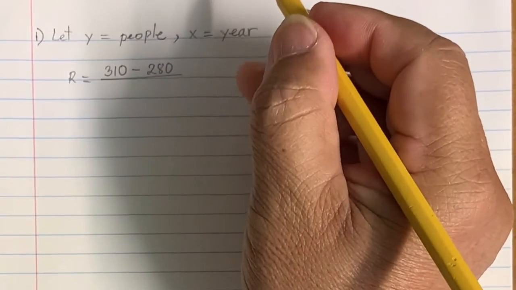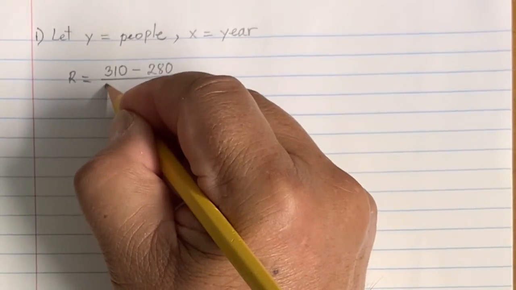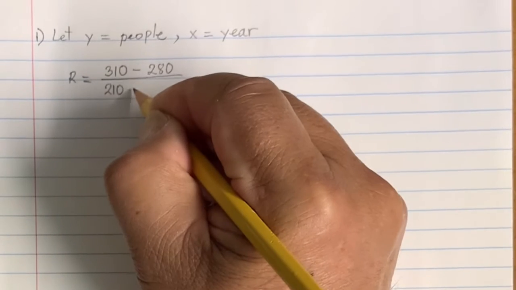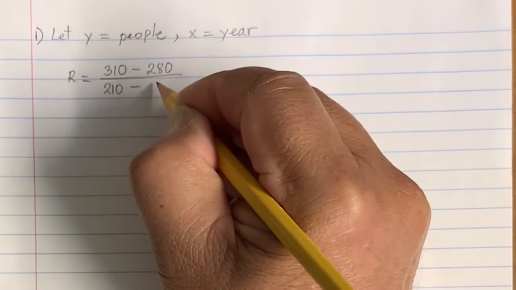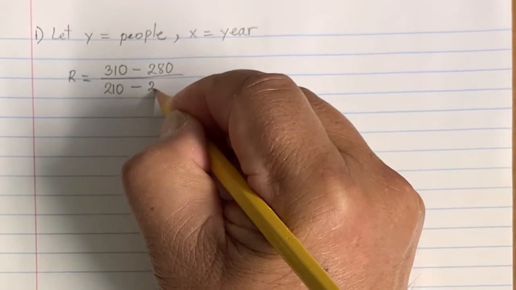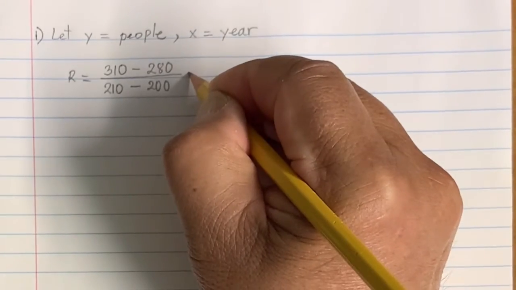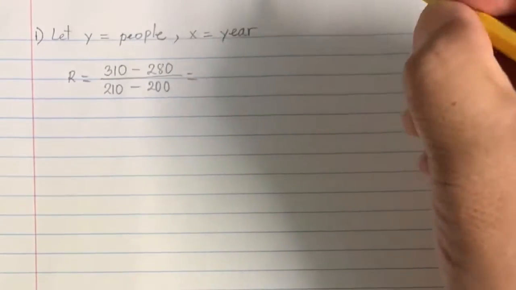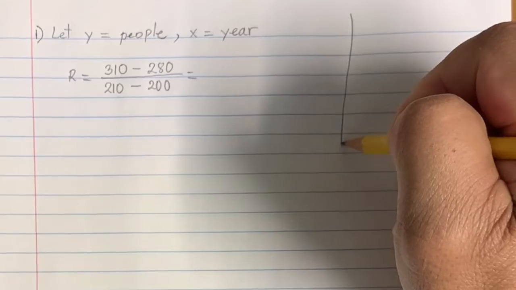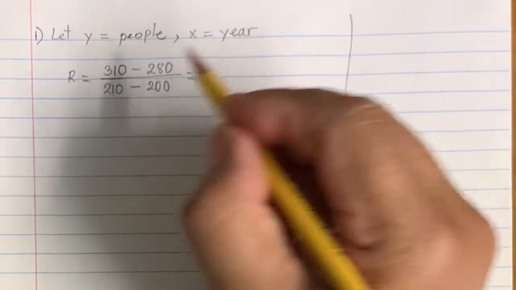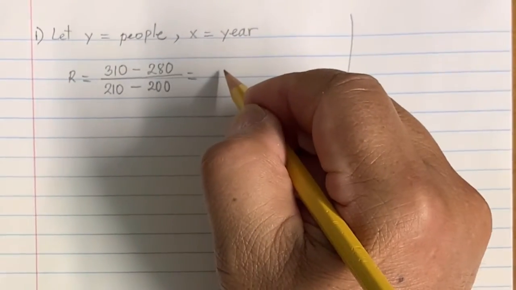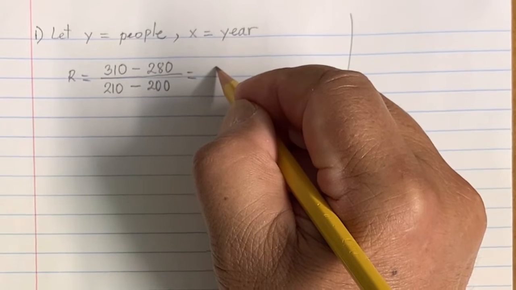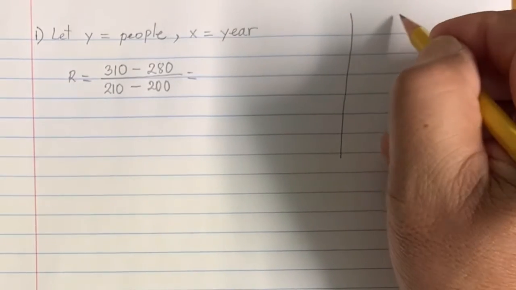And change in x is going to be 2010 minus 2000. That's equal to 30, right?